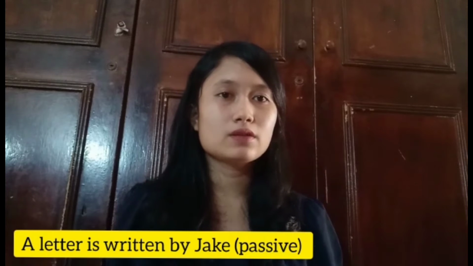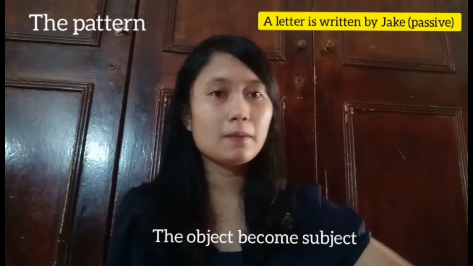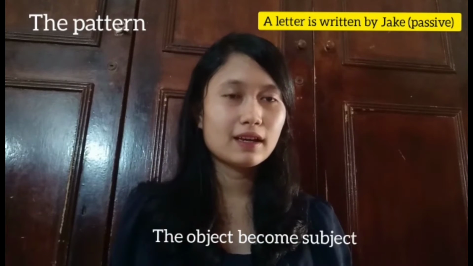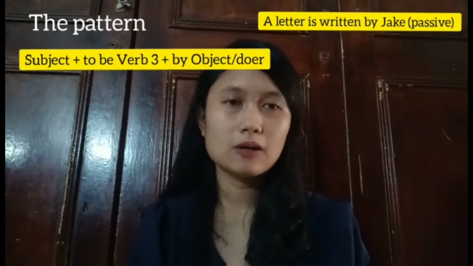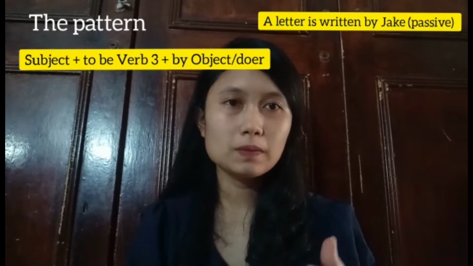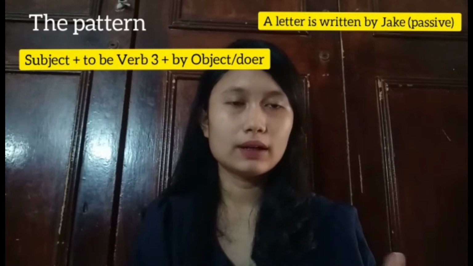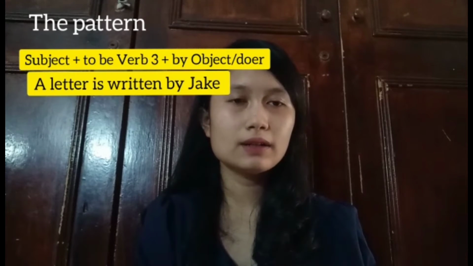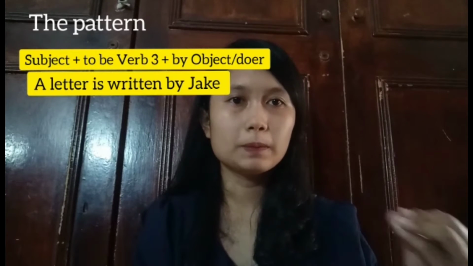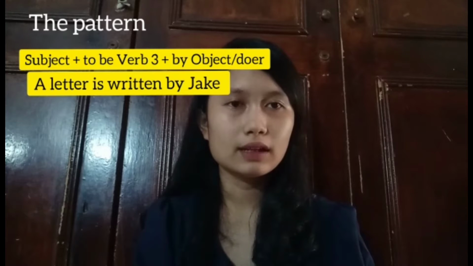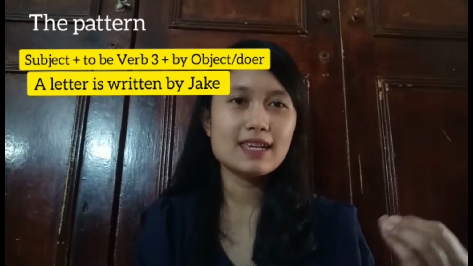So the pattern is the object becomes the subject, and the subject becomes the object. Subject plus to be plus verb 3 plus by plus object or doer. The subject here is a letter. To be plus verb 3 is is written. By plus object or doer is by Jake.